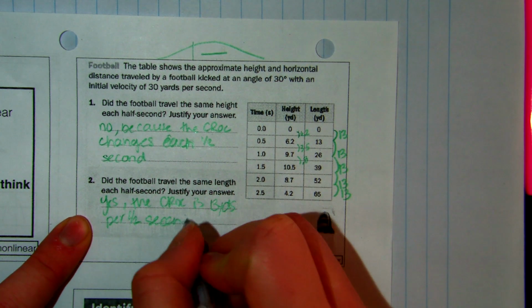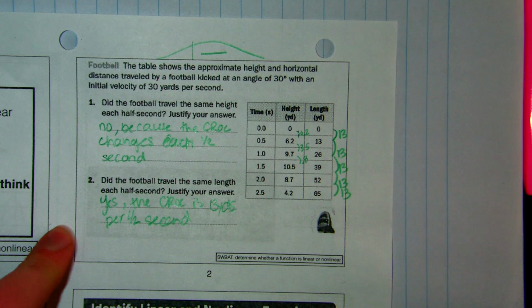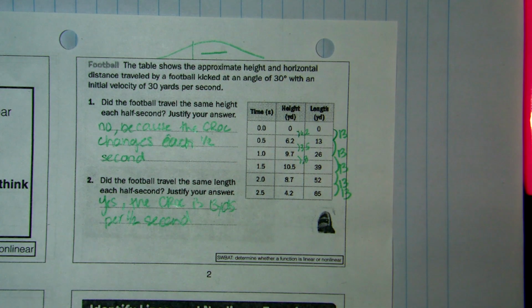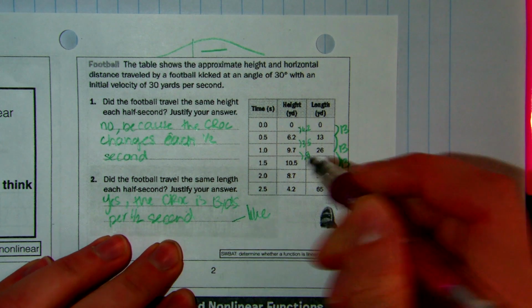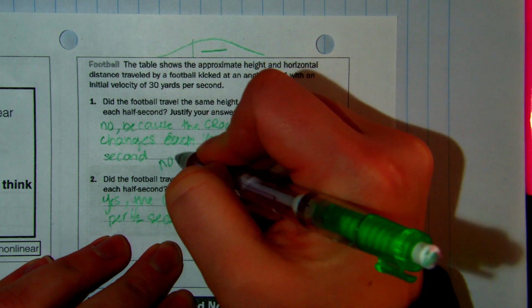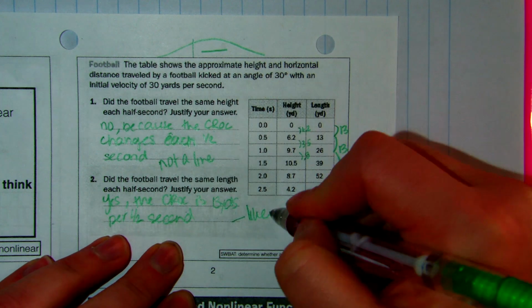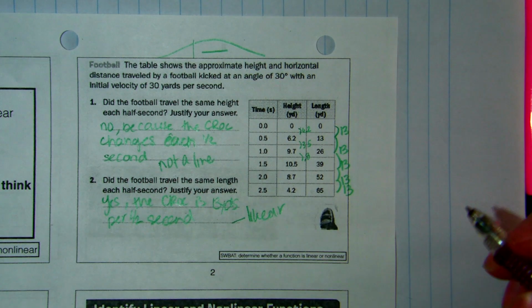So this would be the slope, 13 over 0.5, which is actually 26. But that tells us that this is a straight line, because it has a constant rate of change. This one is linear versus not linear.